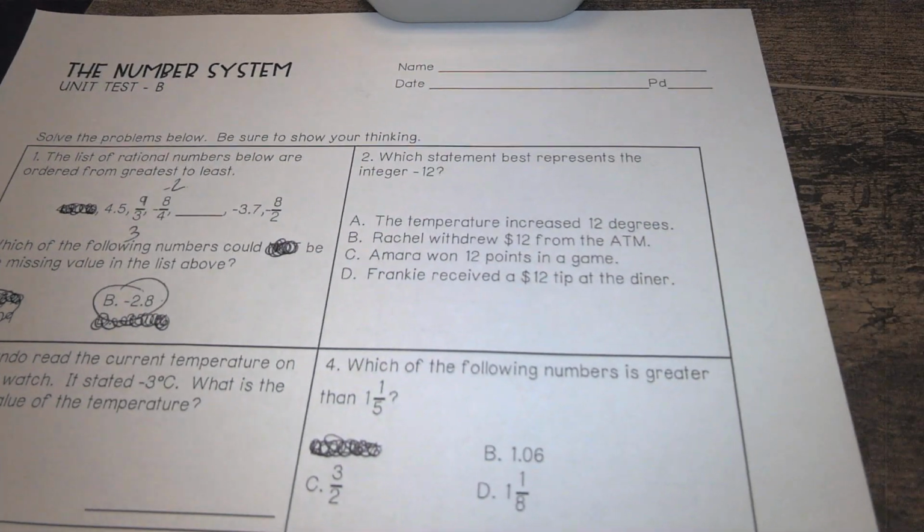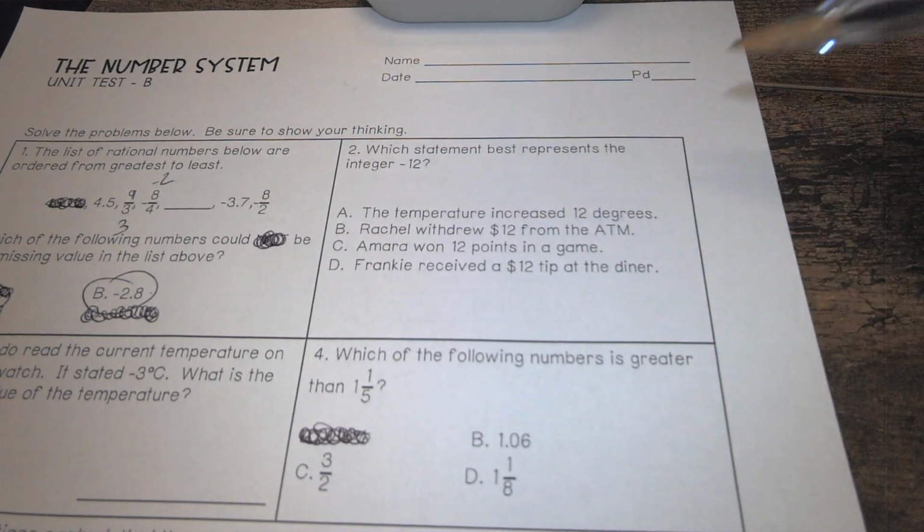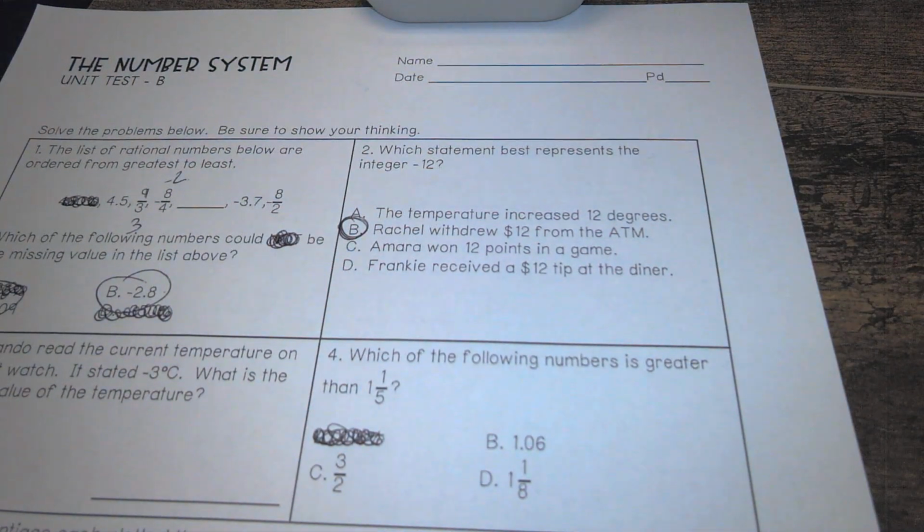Number 2. Which statement best represents the integer negative 12? Well, if you're negative, it's either going to be going down by something, you're pulling money out, doing something like that. In this case, the only one where you withdrew or went down anything is letter B. Rachel withdrew $12 from the ATM. It means she's taking money out of her account.